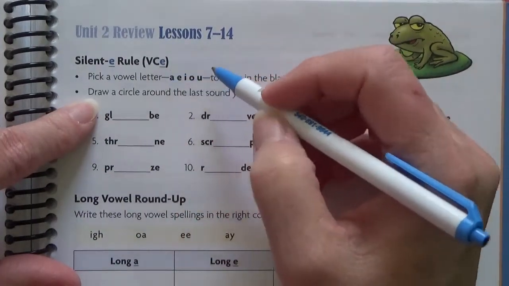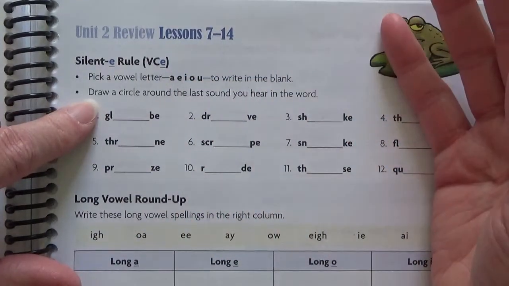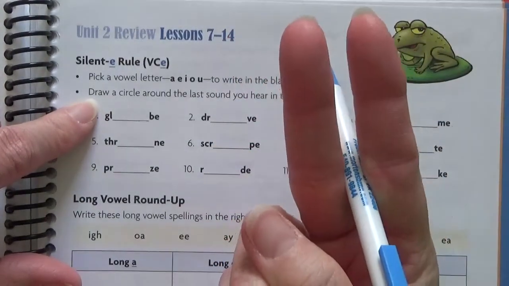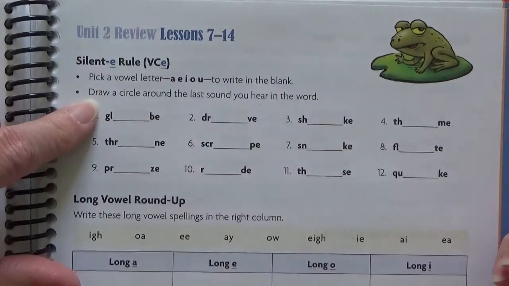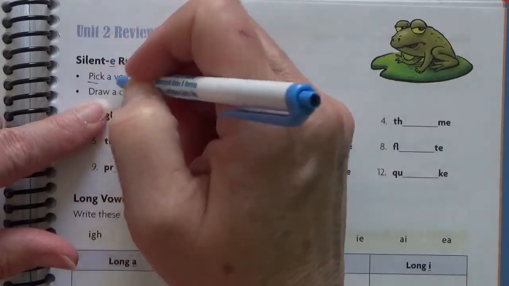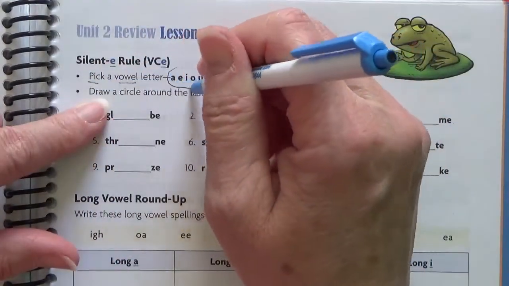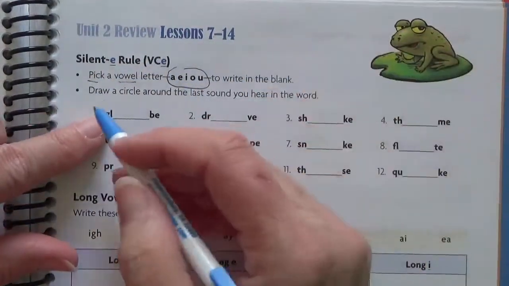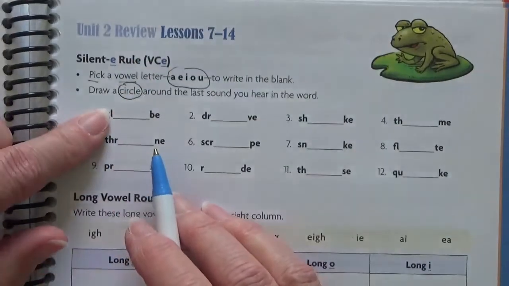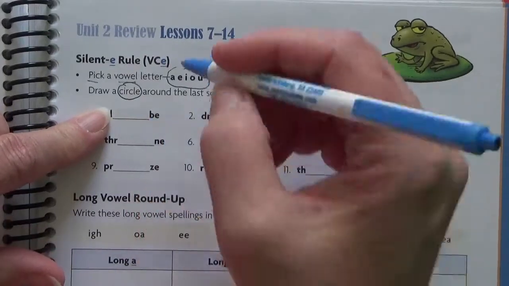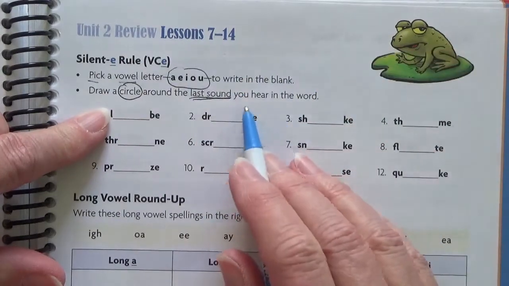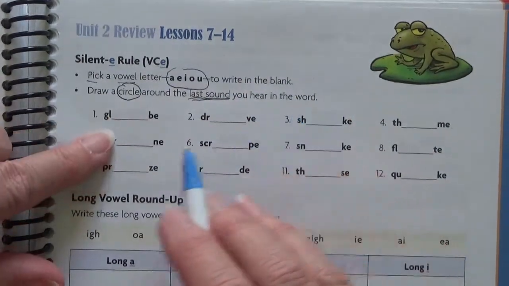So these are our 5 vowels, A, E, I, O, U. Say those. A, E, I, O, U. The vowels. All the rest of them are, that's right, consonants. So we've got to pick a vowel, so one of these, to write in the blank. Oh, then we're going to draw a circle. So let's circle it. Let's annotate our directions around, ooh, look at this, the last sounds. There's the key word. The last sound you hear in the word.